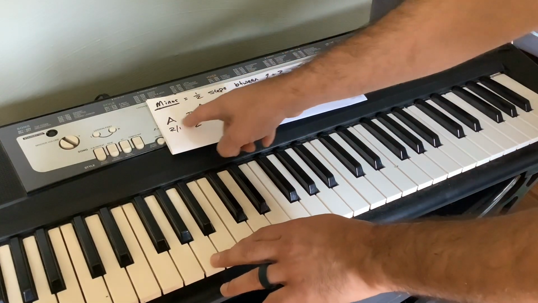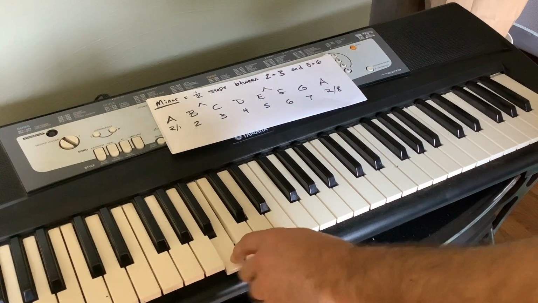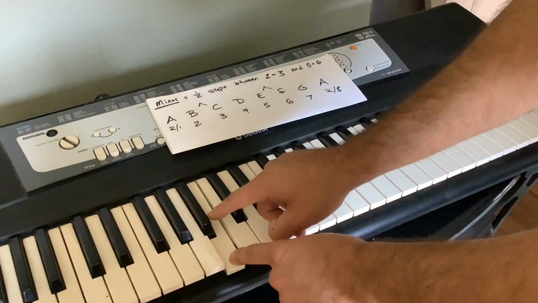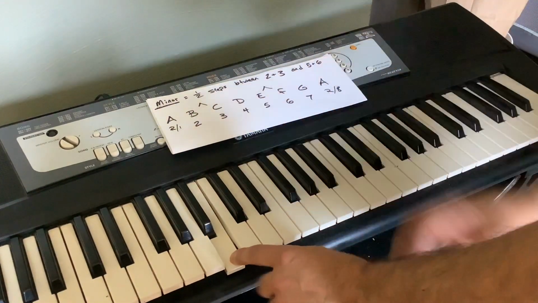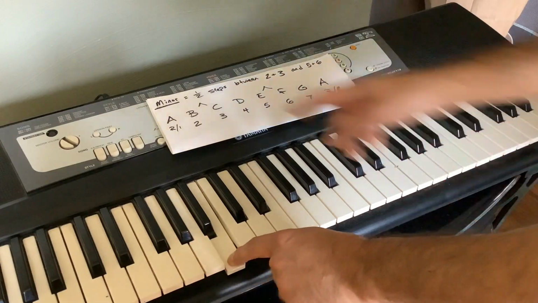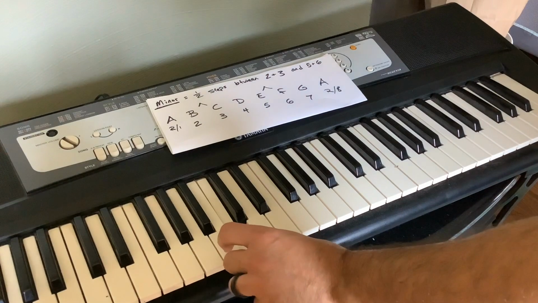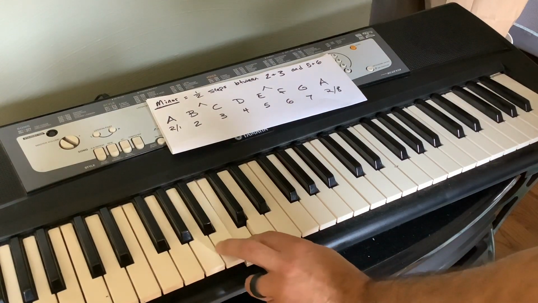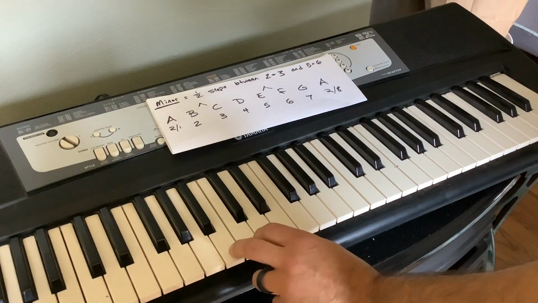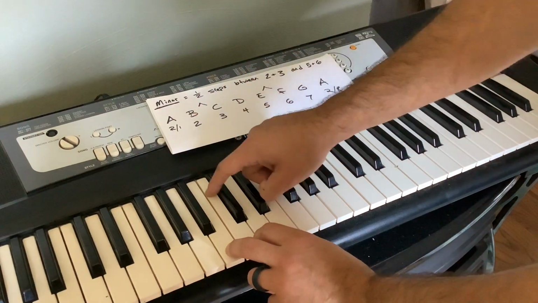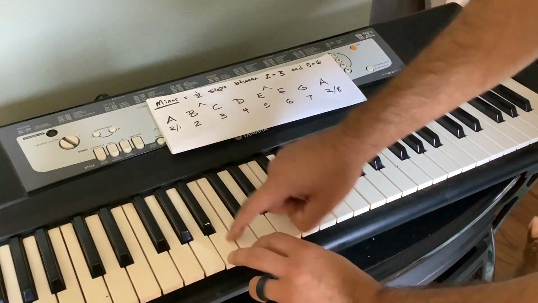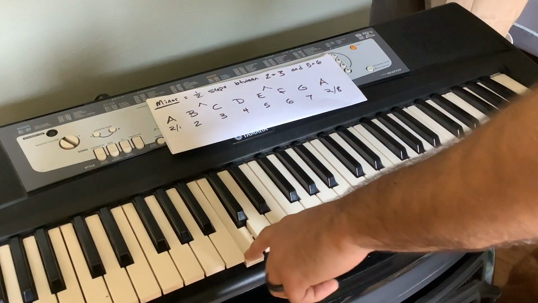I need a whole step between A and B. I have that. I didn't hit this black half step key. So I need my half step between B and C. I hear Jaws. Because there's no black key here, that's our half step.